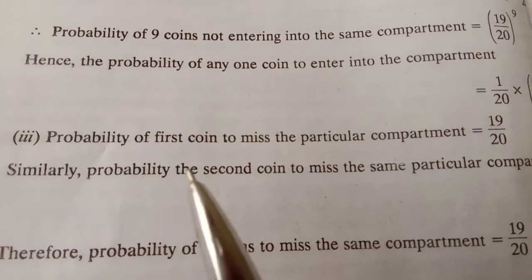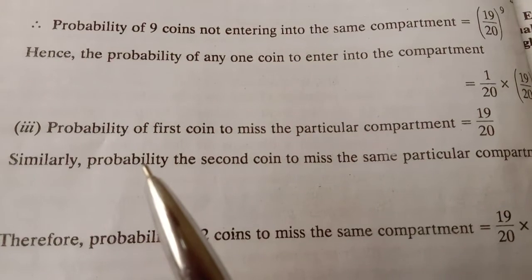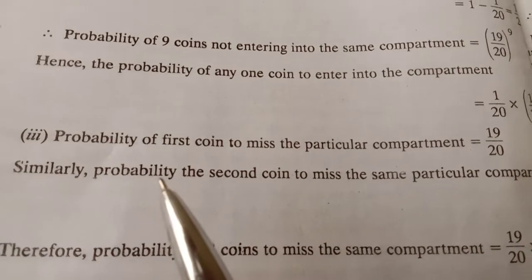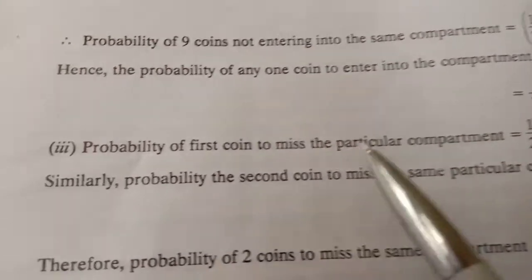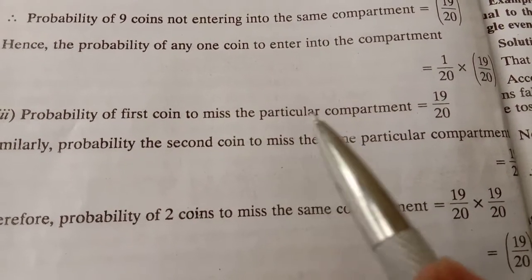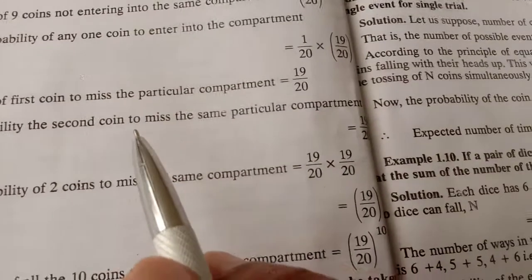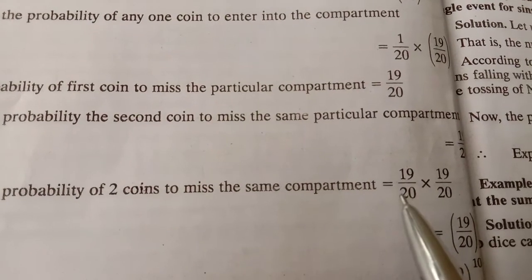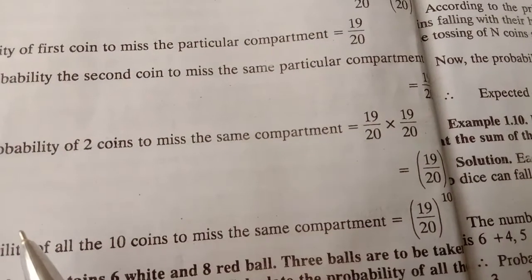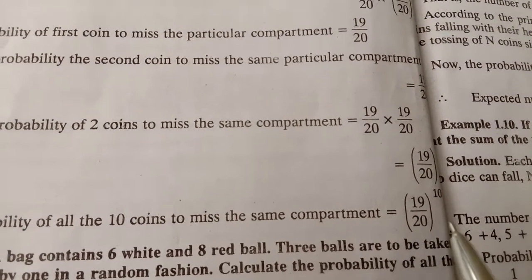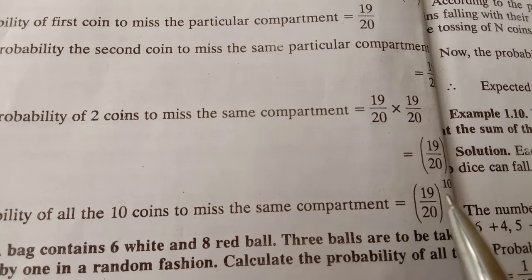In the third case, we have to find the probability that the compartment contains no coin at all, meaning we have to take the non entrance probabilities for all the 10 coins. The probability of the first coin to miss the compartment, that is non entrance, is 19 upon 20. For the second also it is 19 upon 20, so for two coins it is 19 upon 20 into 19 upon 20. And for all the 10 coins to miss the same compartment, that is for the non entrance, it is equal to 19 upon 20 raised to power 10. Okay.